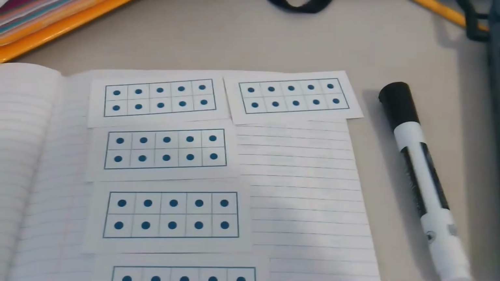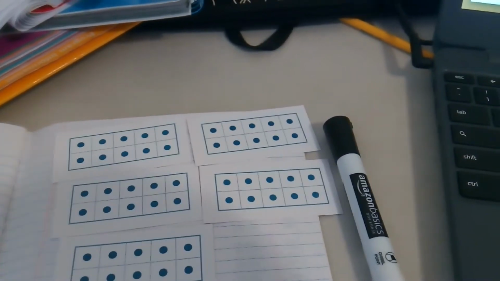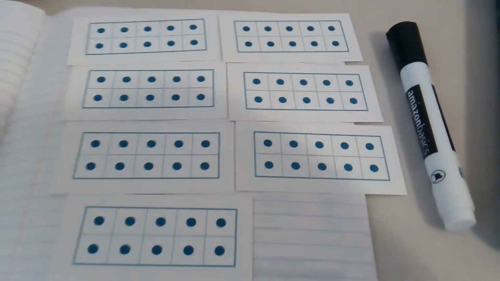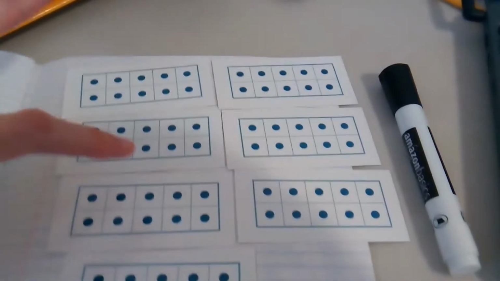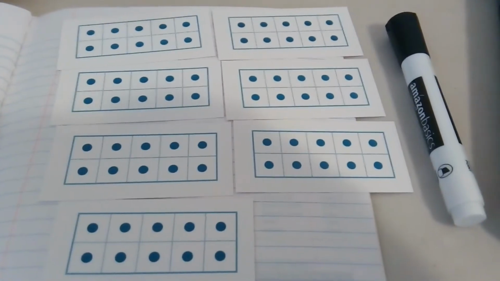50, 60, 70. And I can check by counting how many tens do I have. 1, 2, 3, 4, 5, 6, 7. And I know that 7 tens equals 70.